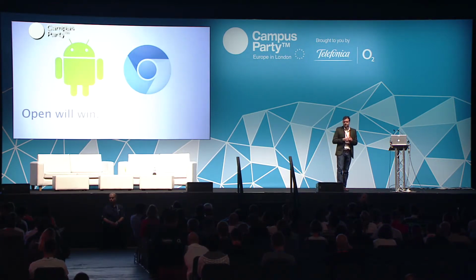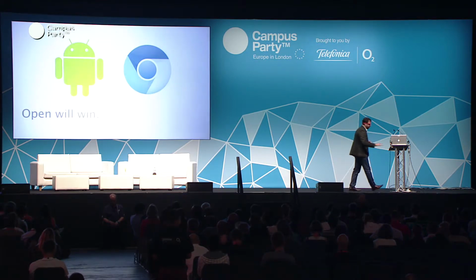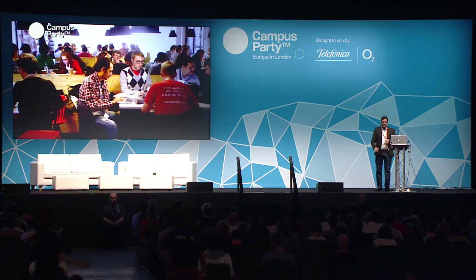It's an open source project. Android is an open source project. So anyone can take Android and create their own version, local version, etc. And there's plenty of startups that do. And we believe as a company that open will win. Of course, at campus, we implement it because everything that we do is open.